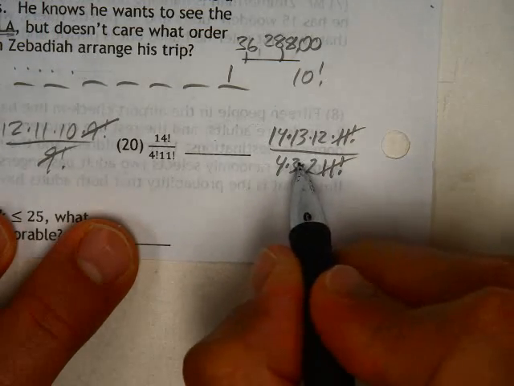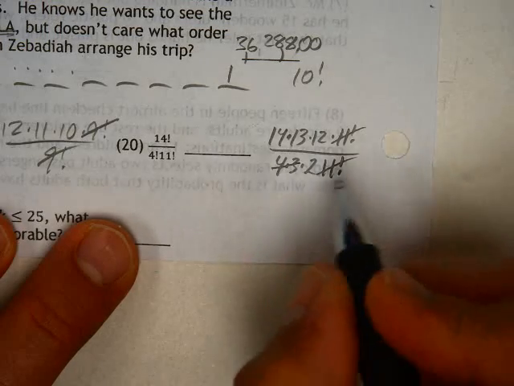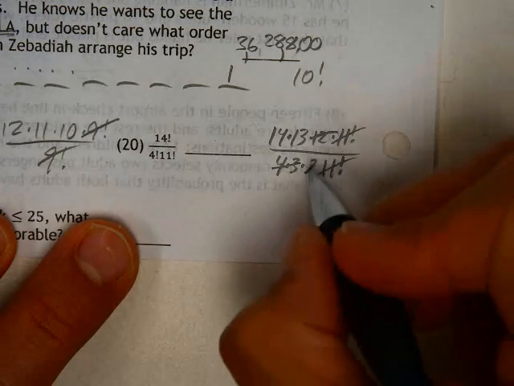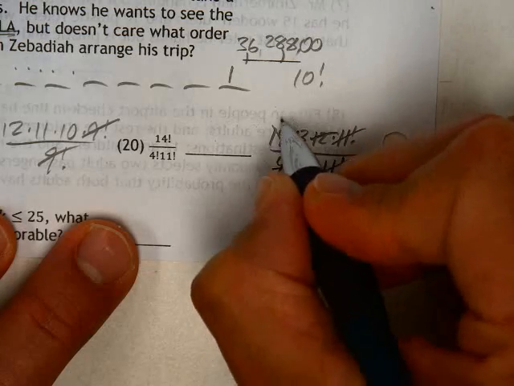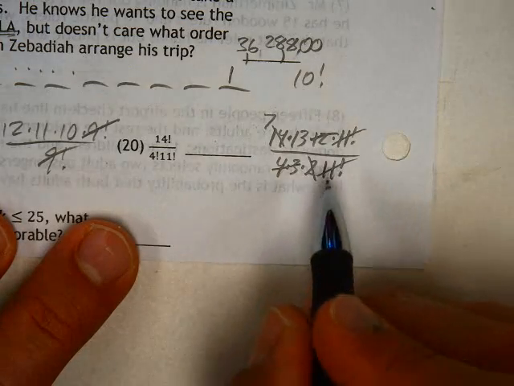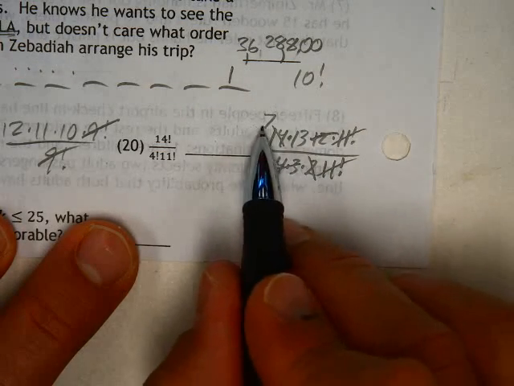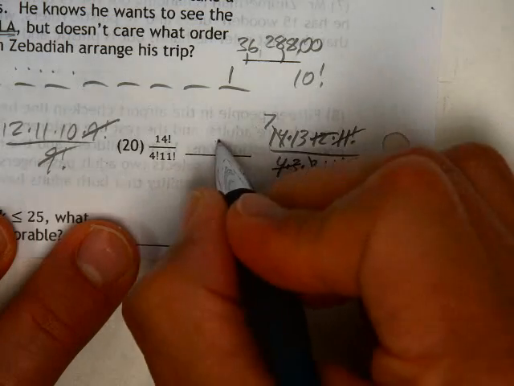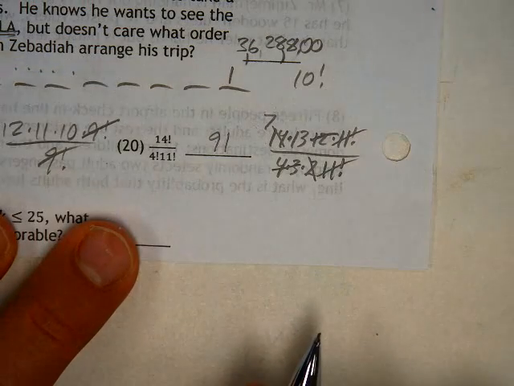We can also now take a look at some stuff like this. The 4 and the 3 will cancel with the 12, and the 2 can cancel with the 14, leaving us with 7. So it boils down to this, 7 times 13, which I believe is 91. All right.